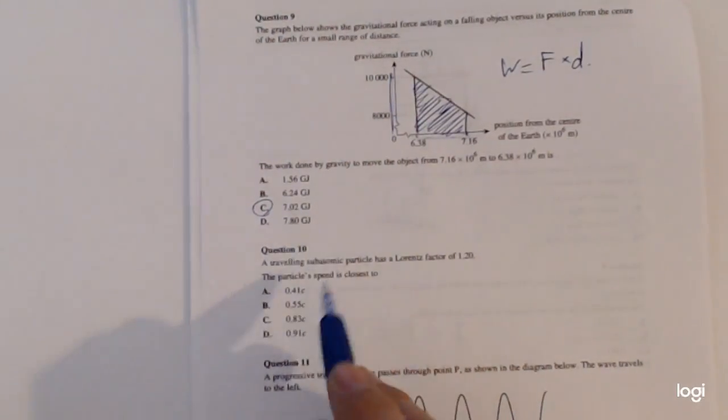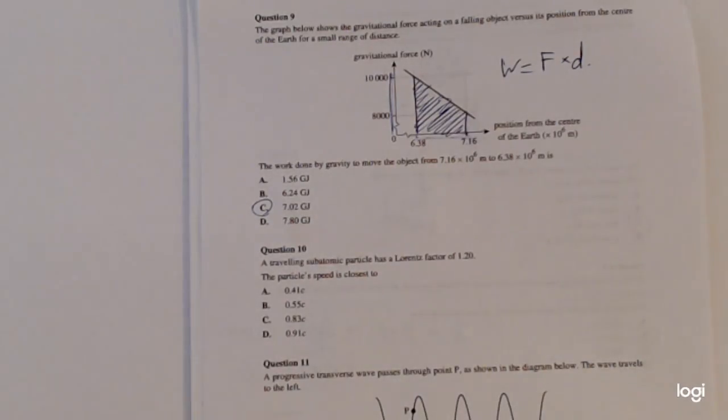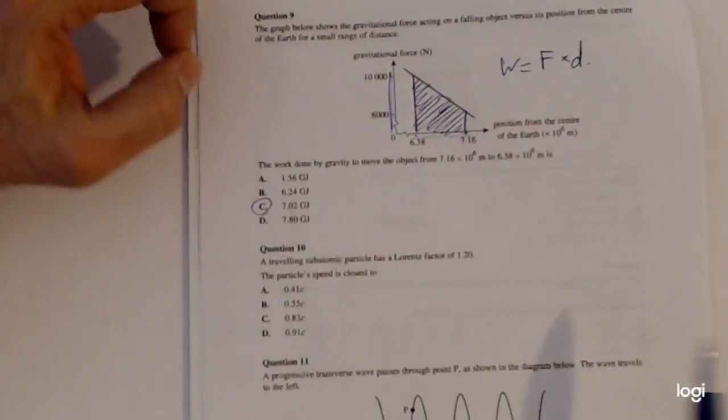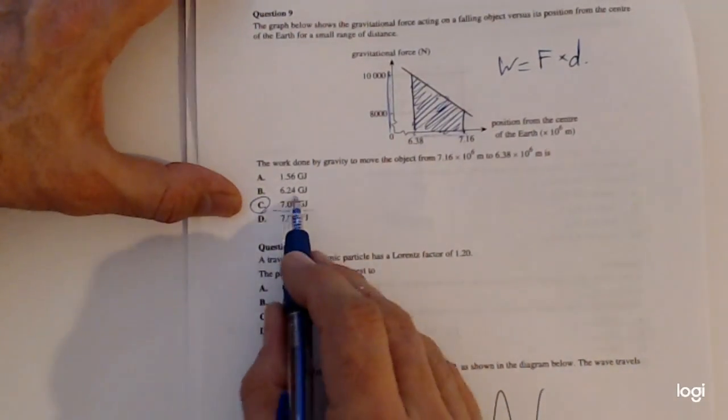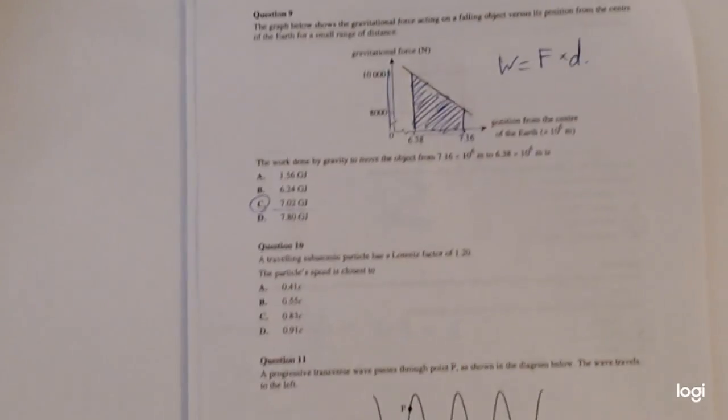So again, you don't need to be particularly precious about getting the answer exactly right for a multiple choice question. They normally design it so that if you've got it right, you don't have to fish around too much looking at the other answers.